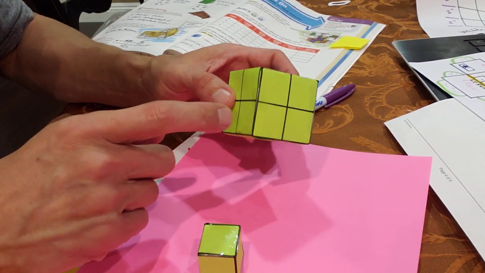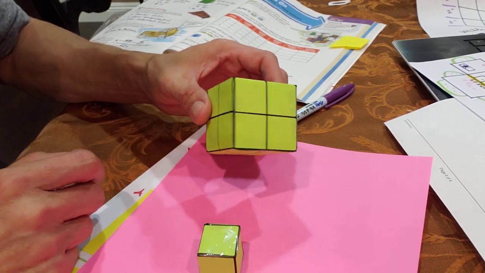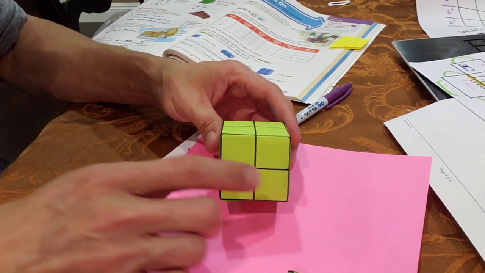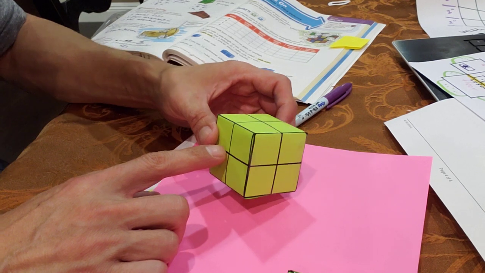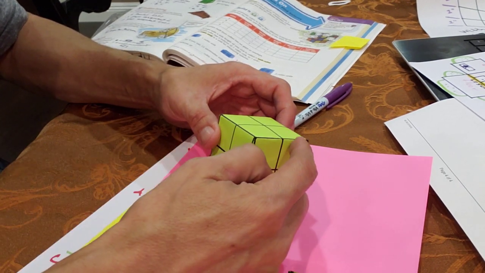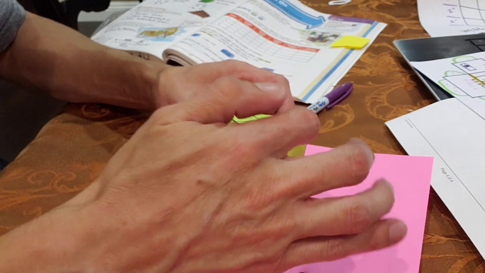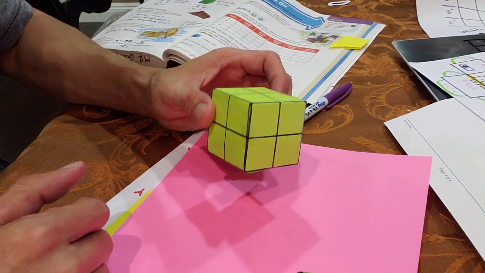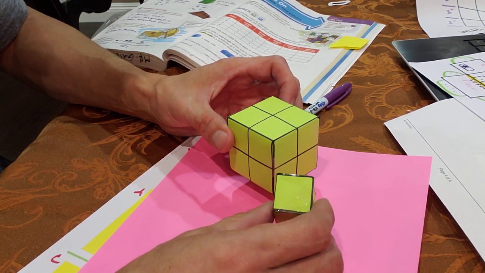And right below it is another layer of 4 cubes. 4 on top, 4 on bottom, 8 cubes. You can also look at it as 4 cubes in the front. And right behind it are 4 more cubes. So 4 plus 4, there's your 8. This measures 8 cubic units. 1 cubic unit.